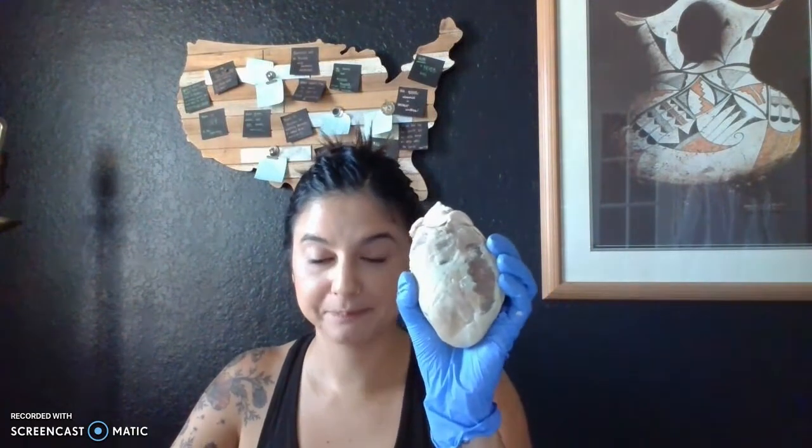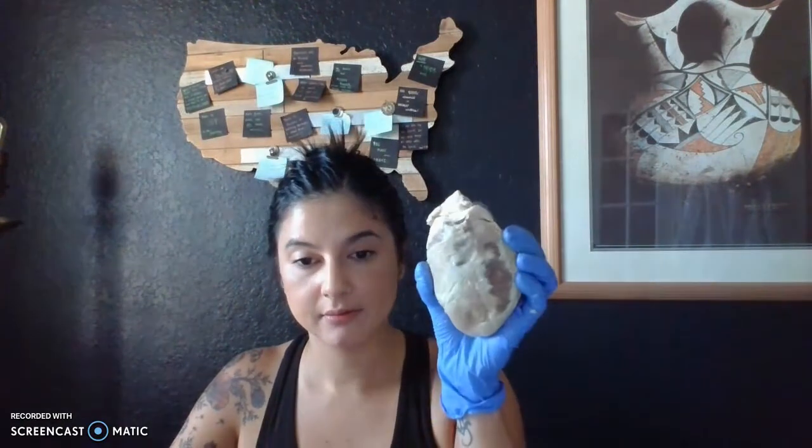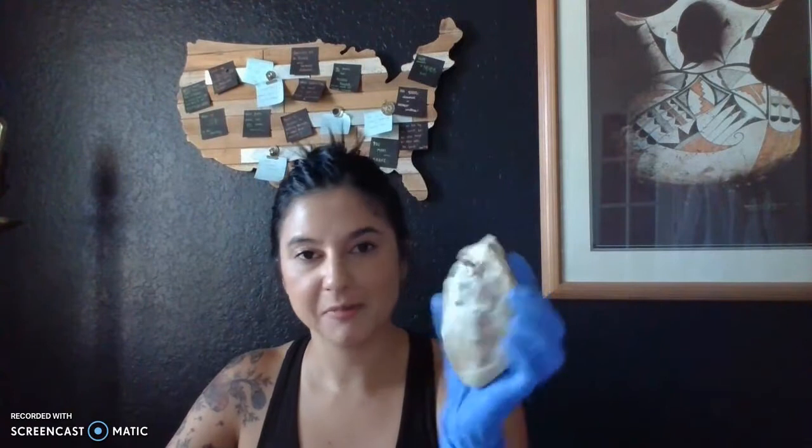Here we have the sheep heart. This is the anterior view of the sheep heart, obviously mirrored, given the camera and recording aspect here. So I'm going to go ahead and do my best to point it out. It's really difficult to hold it open and point at the same time, but I'm going to do my best.